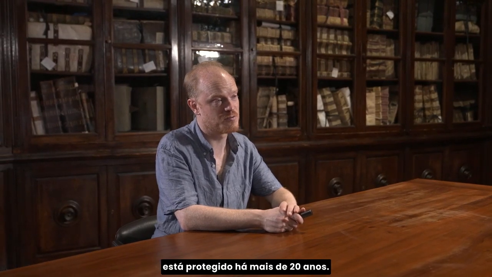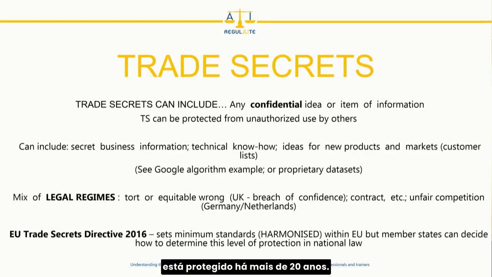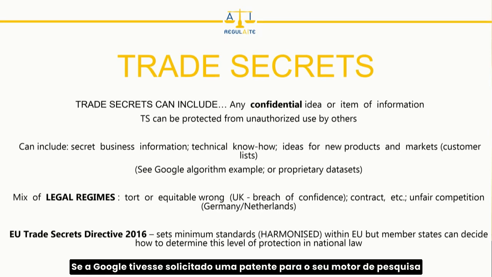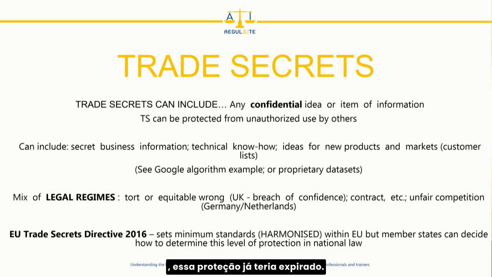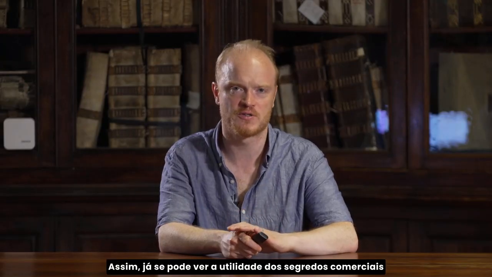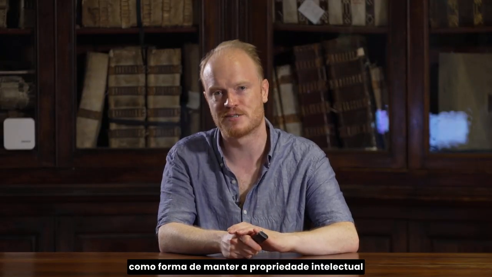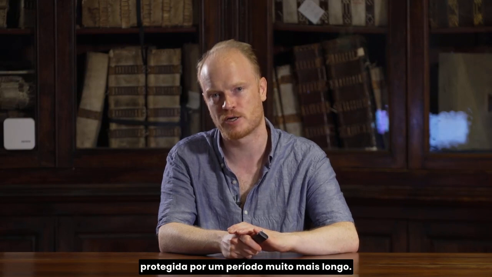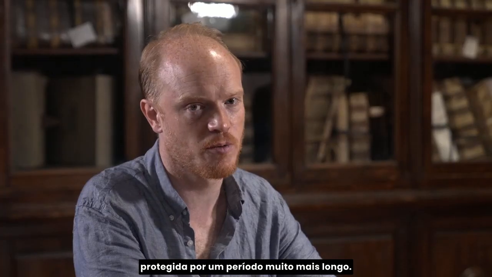And as a result, the Google search engine has been protected for more than 20 years. If Google had applied for a patent on their search engine, assuming that they would have met the criteria, that protection would have now expired. So you can already see the usefulness of trade secrets as a way of keeping your intellectual property protected for a much longer period.